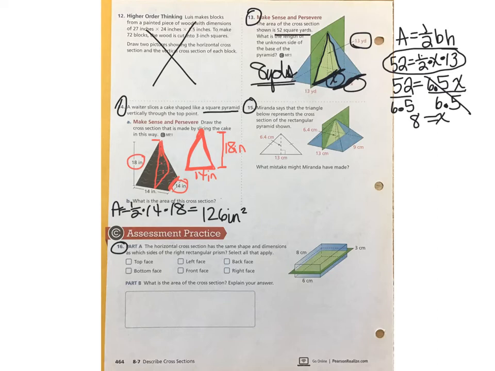Now move on to number 15. Miranda says that the triangle below represents the cross-section of the rectangular pyramid shown. What mistake might Miranda have made?